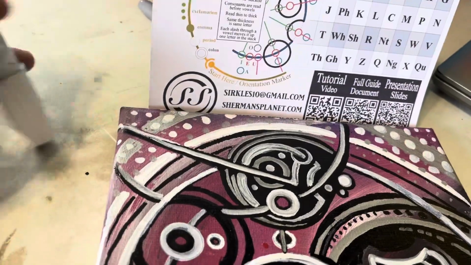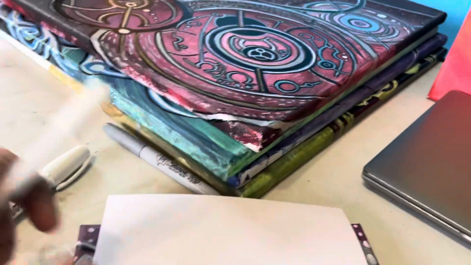I'm gonna point with this so it stops trying to focus on my hand. I'll actually point with this. It fell down. Come on, you.